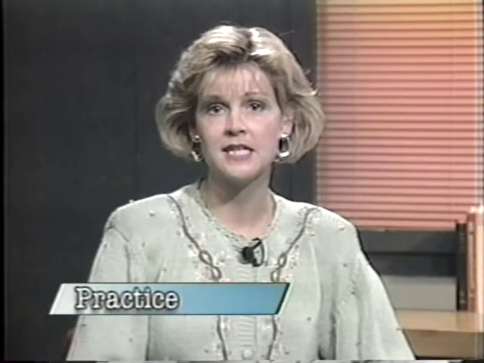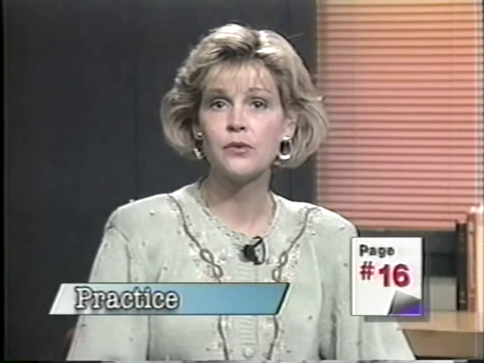This strategy is further explained on page 15 of your packet. Stop the tape and read this information. Now practice this strategy by completing the activity found on page 16. First, read the story, and then write questions in the category areas which have been listed. Stop the tape and complete this activity.